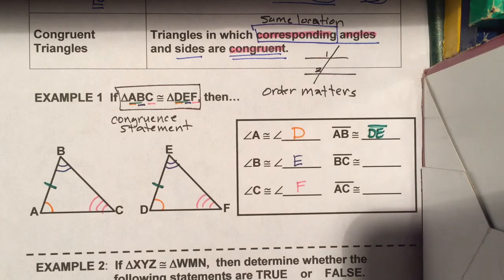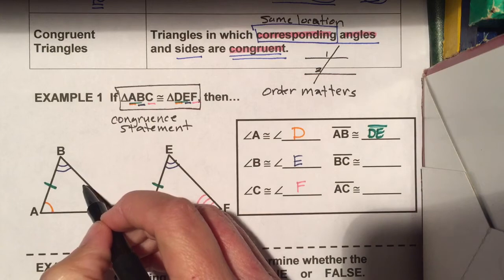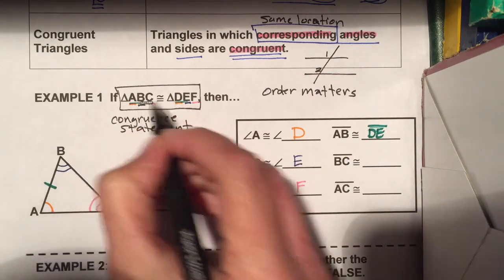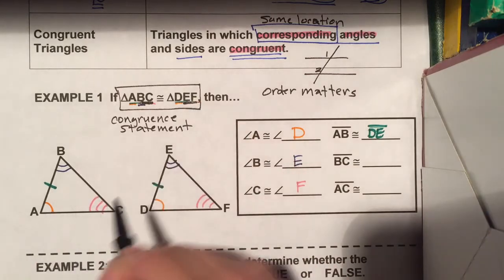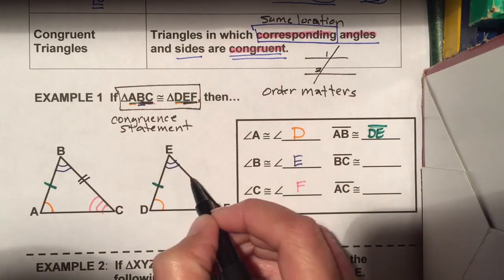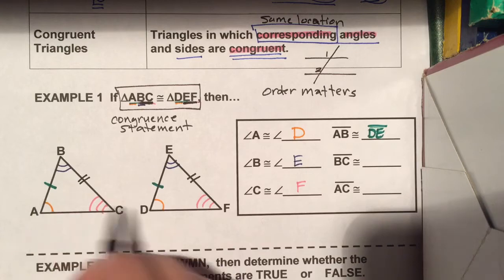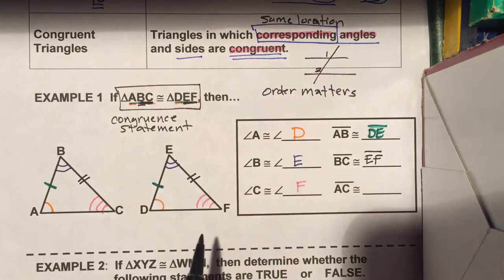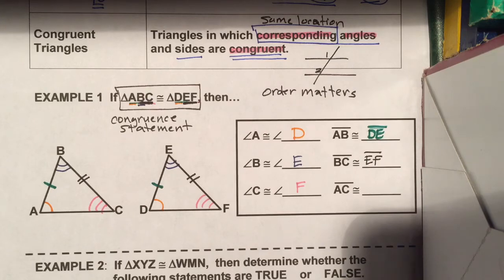All right, so let's look at the next one. I've got BC is congruent to what? Well, BC is right here. What's BC congruent to? EF. I'm going to use two slashes here to indicate those are different than the other sides. And BC is congruent to EF. All right, and our last one.